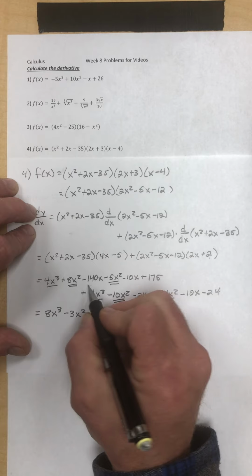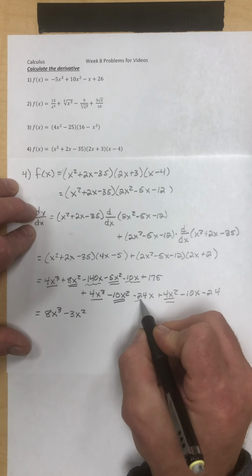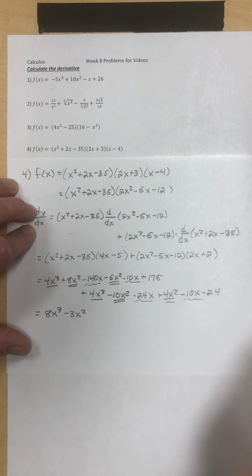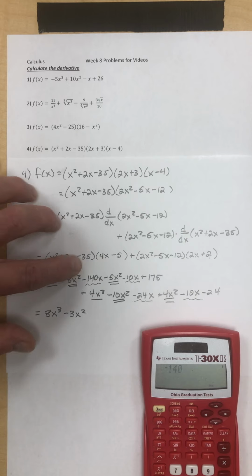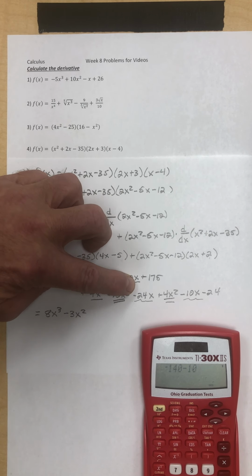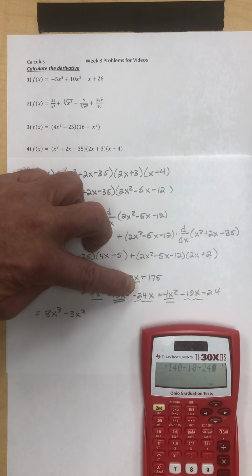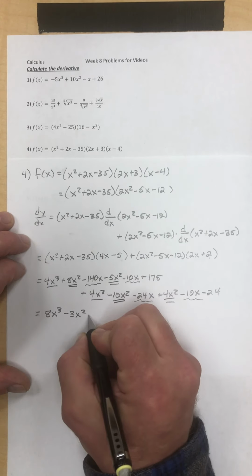And I've got a negative 140x, a negative 10x, a negative 24x, and a negative 10x. So negative 140 minus 10 minus 24 minus another 10. I'm getting negative 184x.